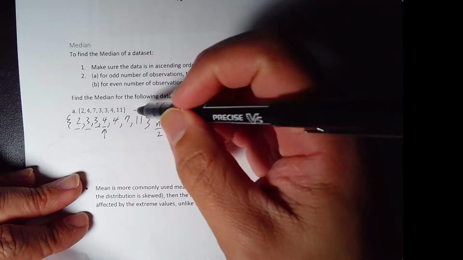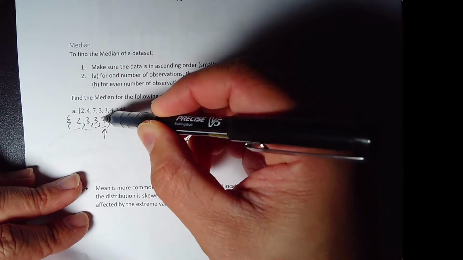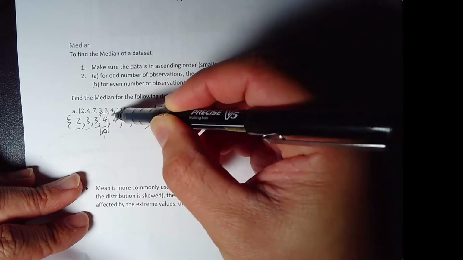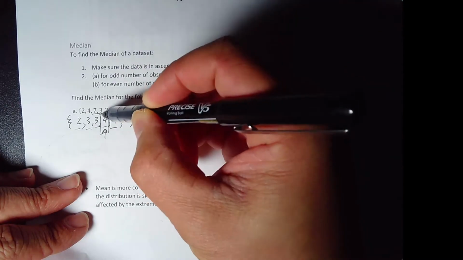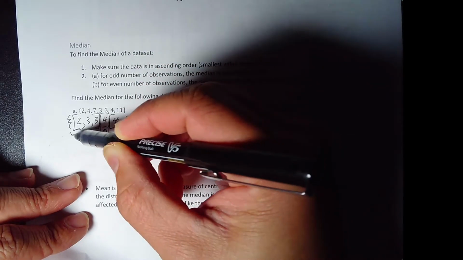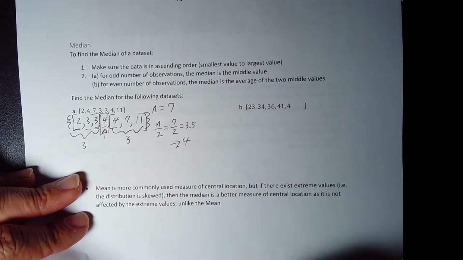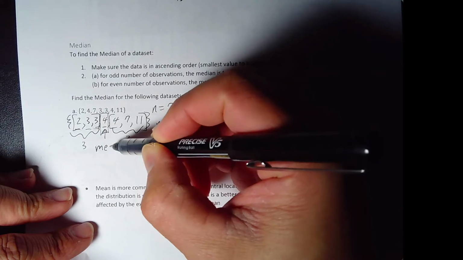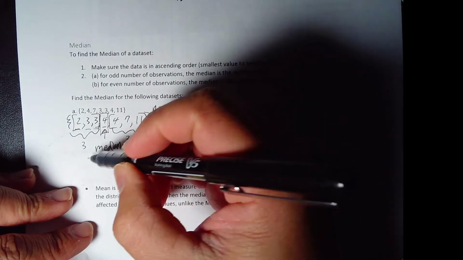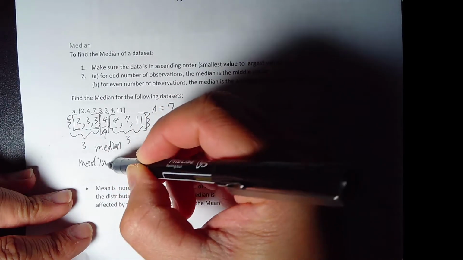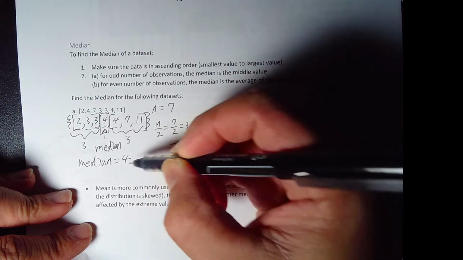Okay, and you can see that by isolating this position here, you divide the data set in half. So you have three positions on each side. So that in the middle here, that is the median. So the median in this case equals 4.